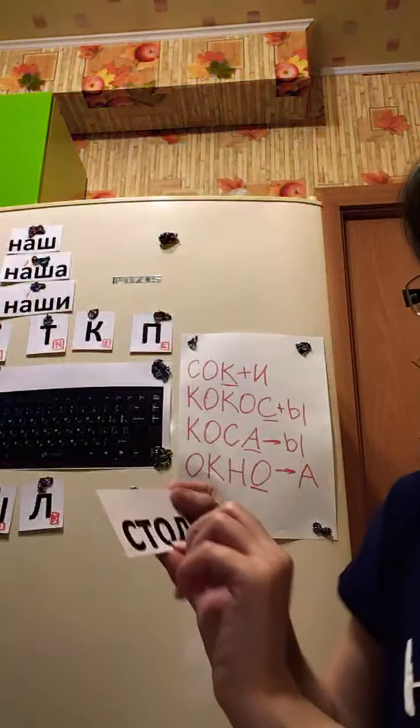Read it by yourselves first. 1, 2. Stol. Stol. A table. I didn't make a card with the plural word, but when we say tables, O becomes unstressed and we get stoly.